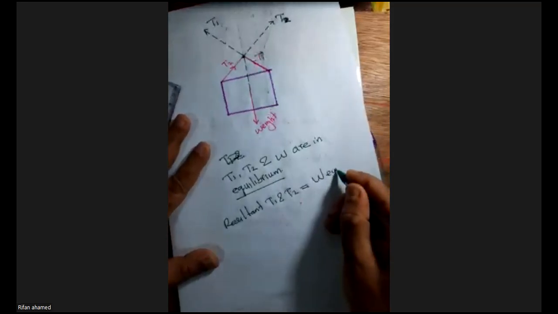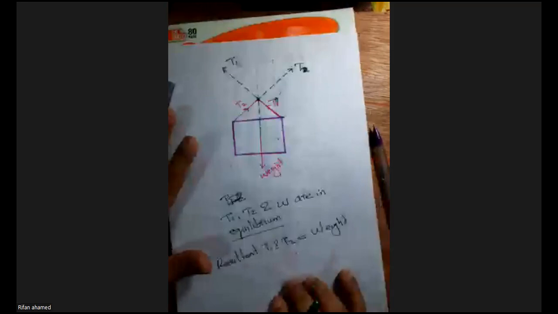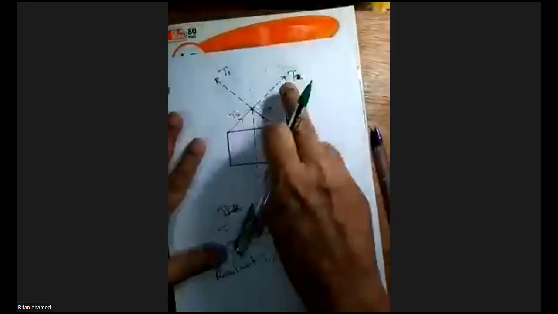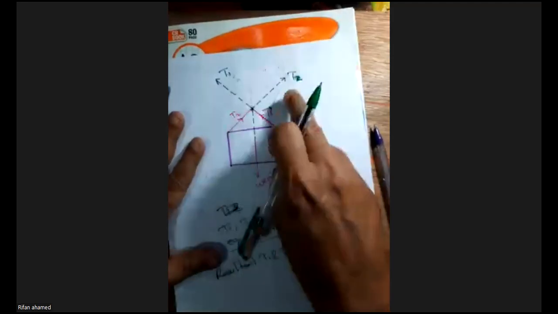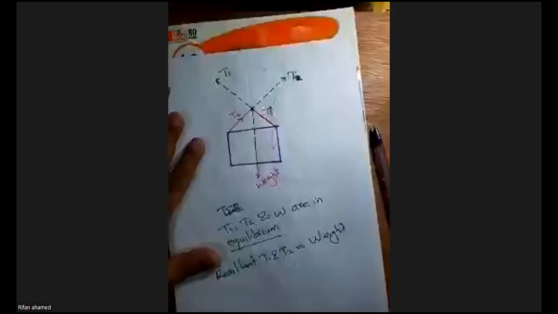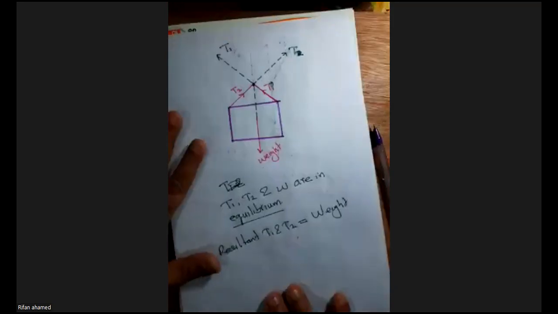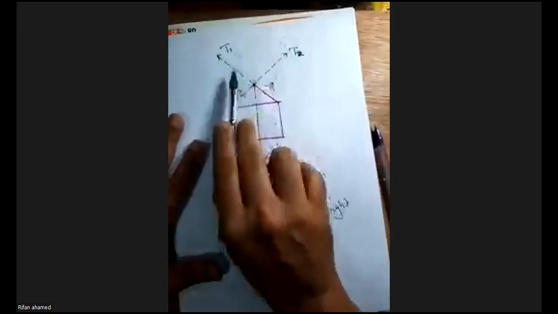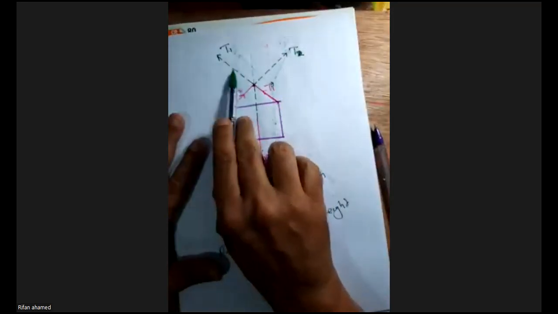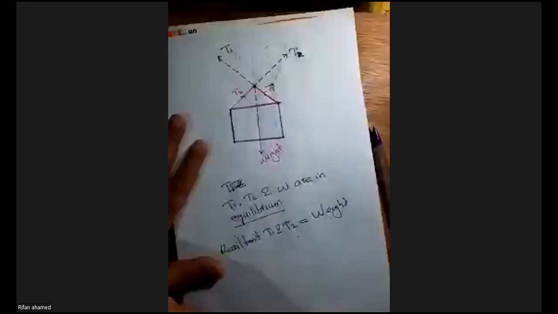The weight. But you know, the resultant of T1 and T2 is not the total of T1 and T2. Understood? In resultant force also I told you that.